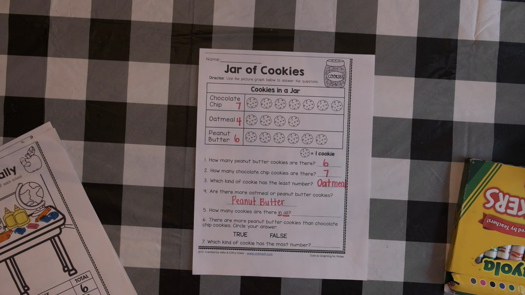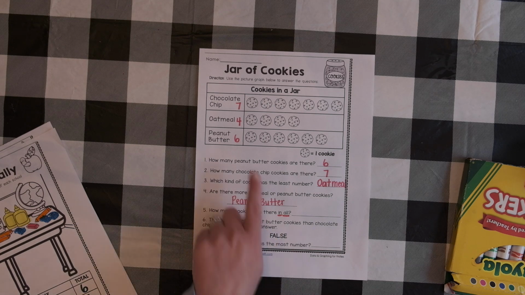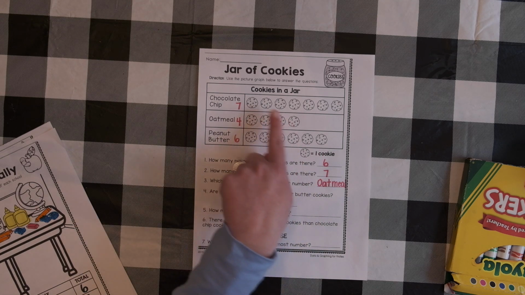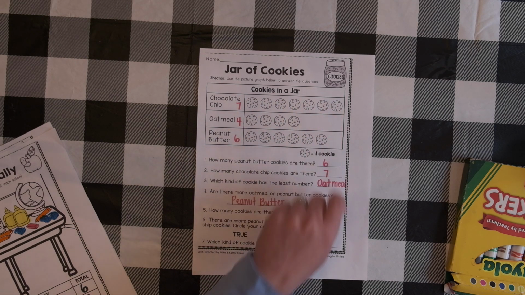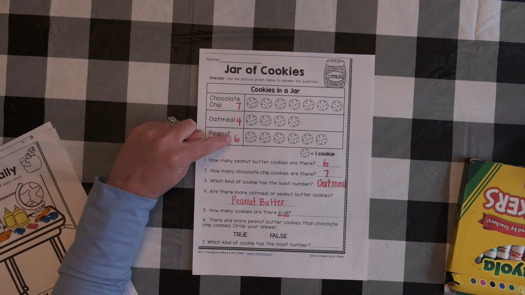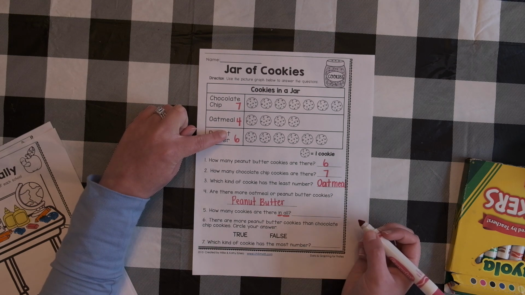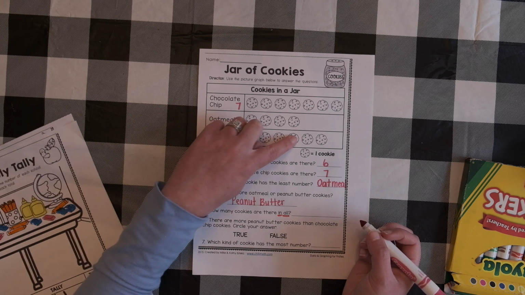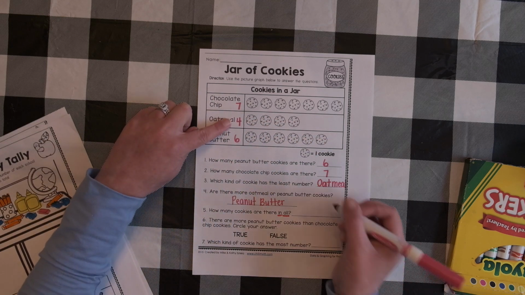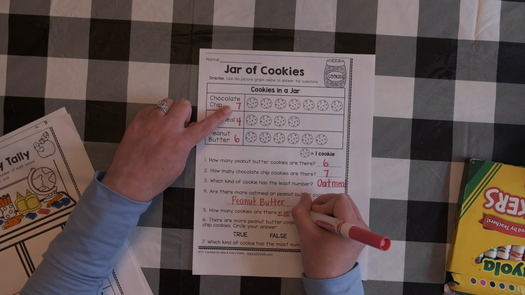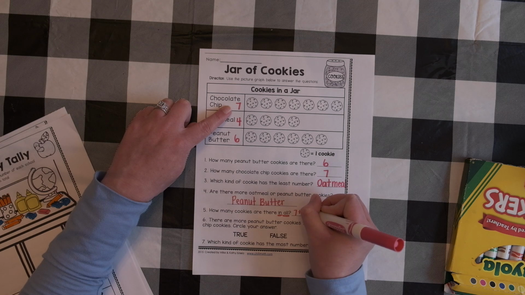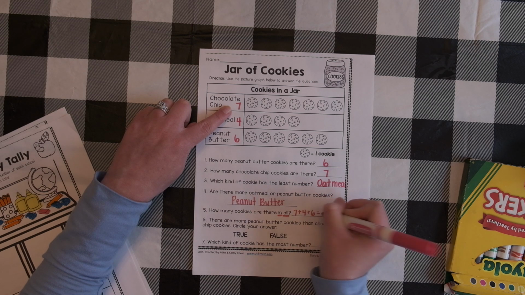There are 2 ways we can do this. We can count all of the cookies, or you can make an addition sentence with 3 parts. Okay? So either way is okay. Go ahead and start counting the cookies, or I can say 7 plus 4 plus 6.